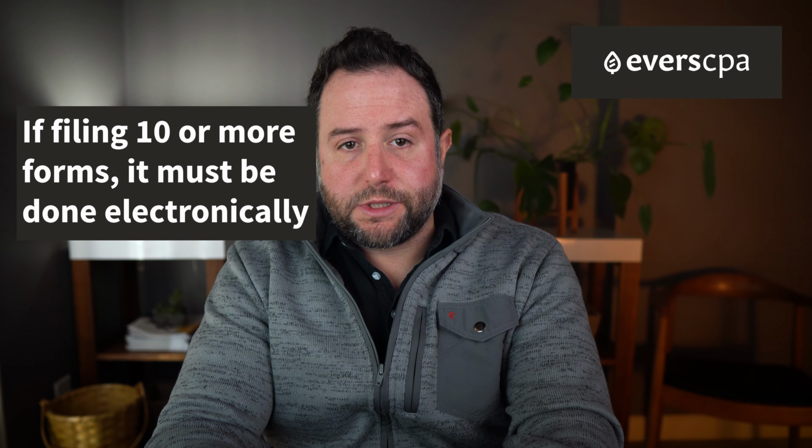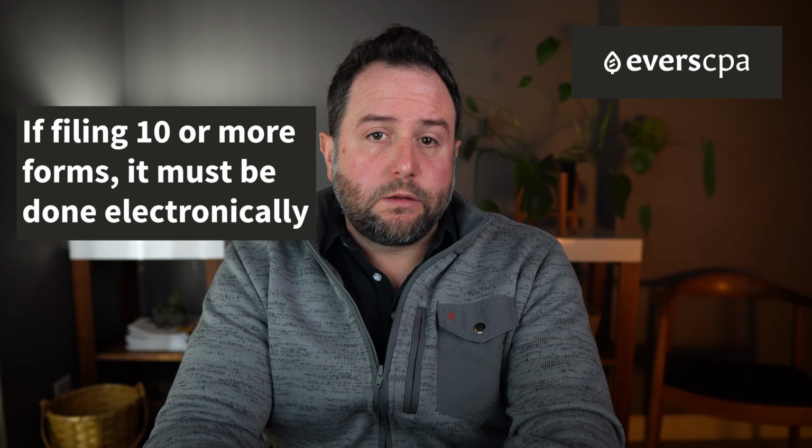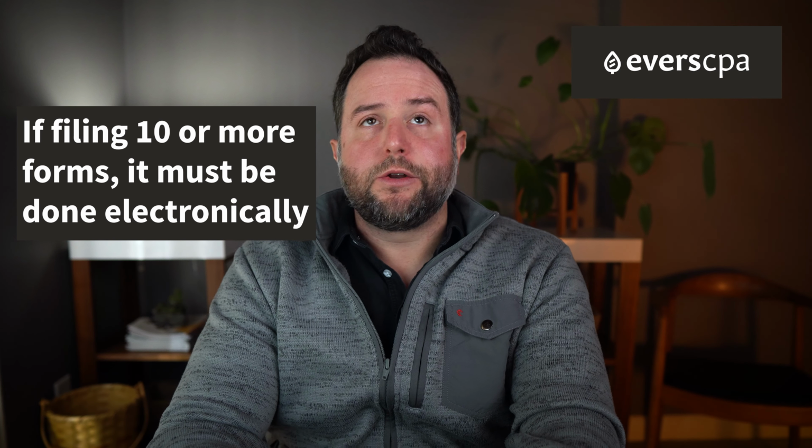For tax year 2023 and beyond, the IRS now has a requirement that if you're filing 10 or more forms, you're required to file those forms electronically. So no more paper filing the 1099s if you are filing 10 or more forms. If you typically handwrite your Forms 1099, it's a whole lot easier to electronically file these forms.